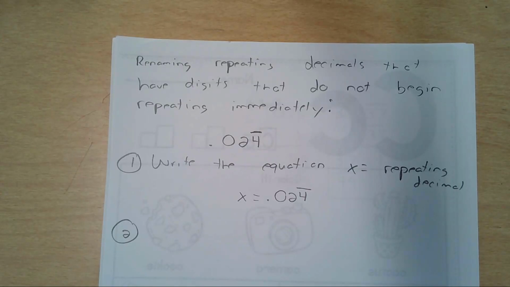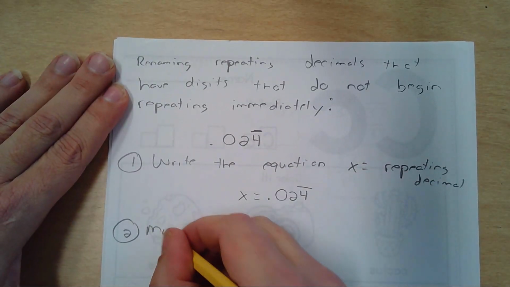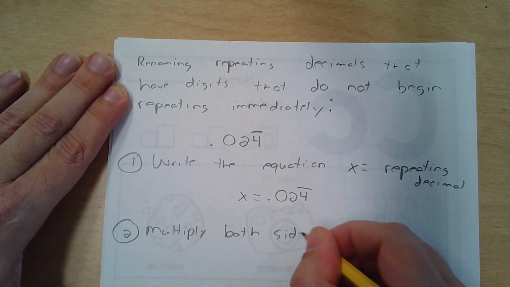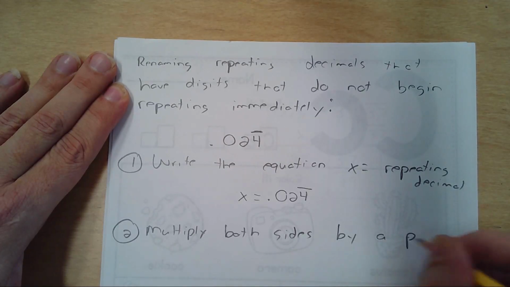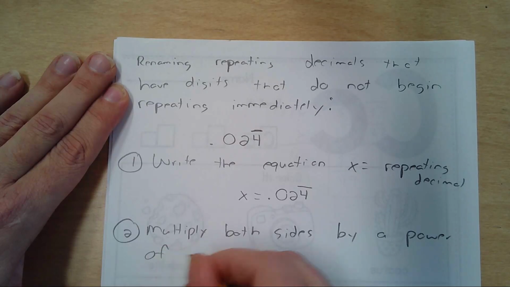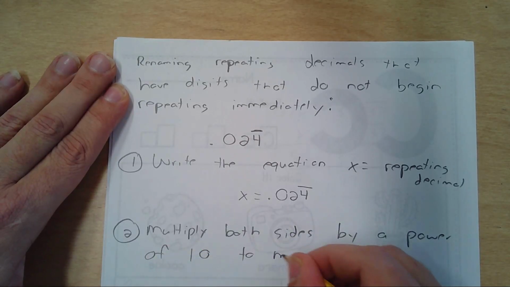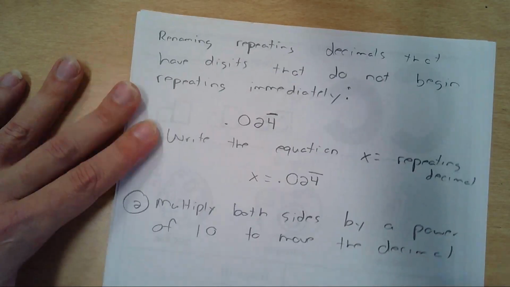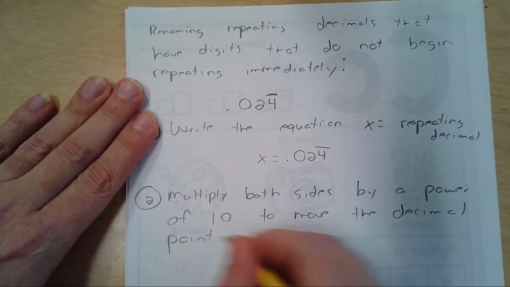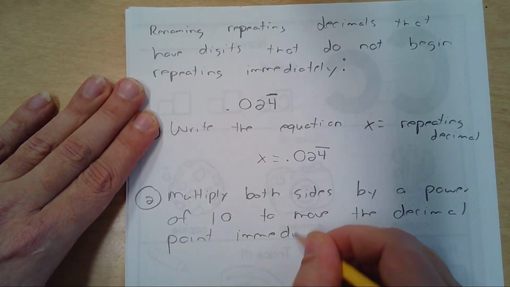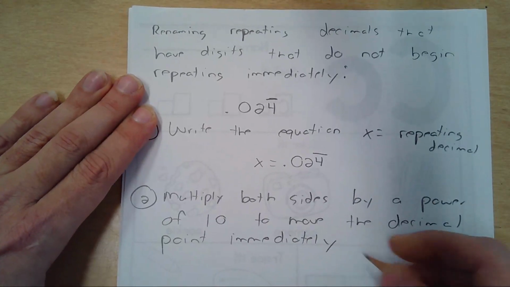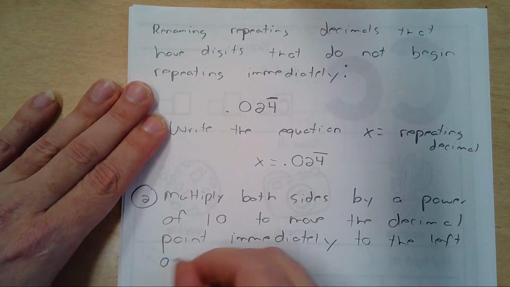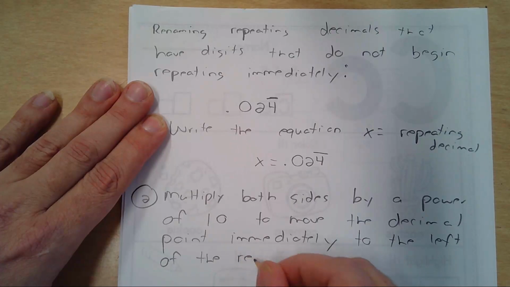Step 2. Multiply both sides by a power of 10 to move the decimal point immediately to the left of the repeating digit.